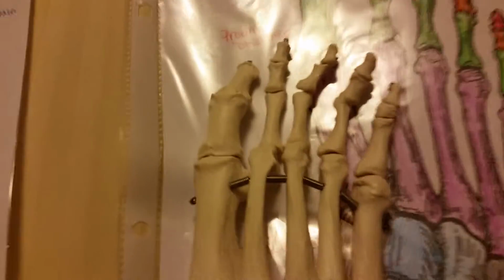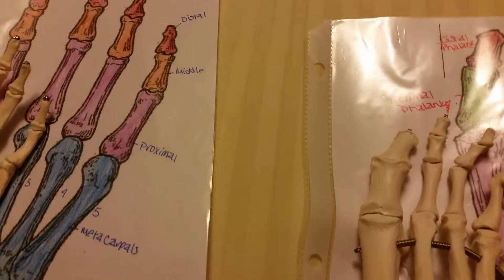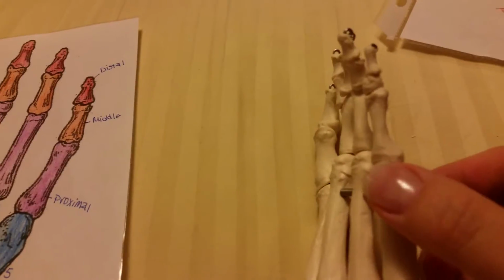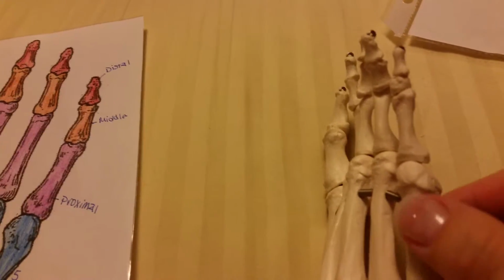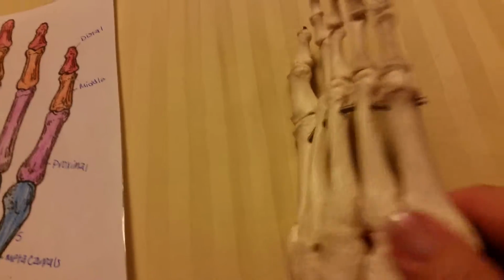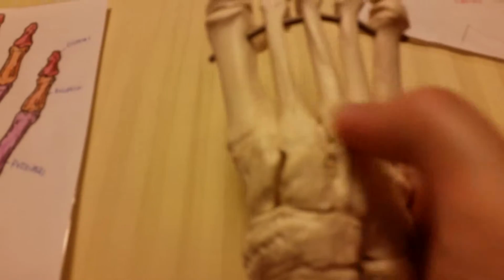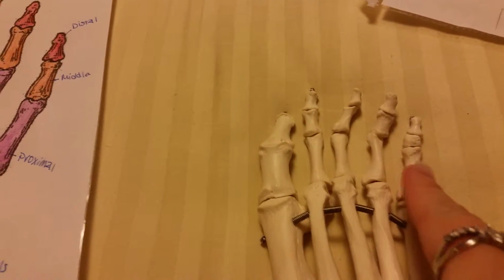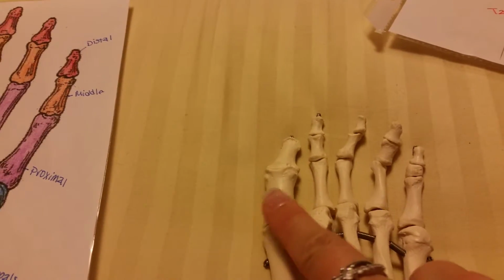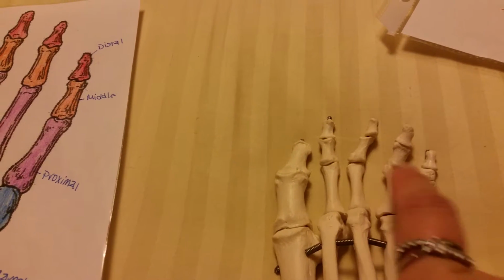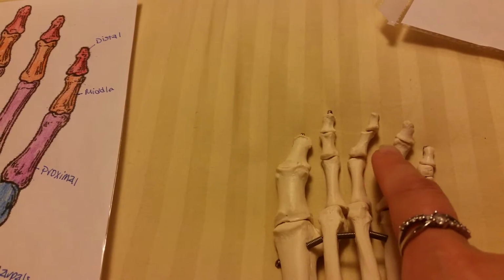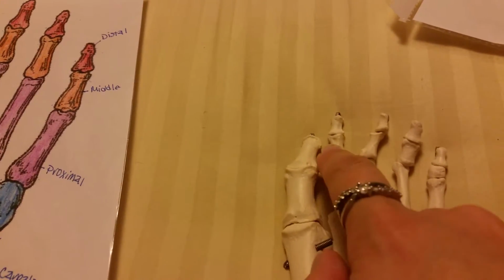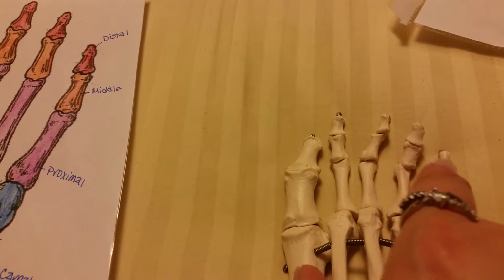You have your phalanx, not your phalanges, phalanx. You have the head of the phalanx, the body, the base. The base meets up with the bones right down here. Then you have your proximal phalanx, 1, 2, 3, 4, and 5. Distal phalanx, these little bitty bones. Middle phalanx, I'm sorry, middle.